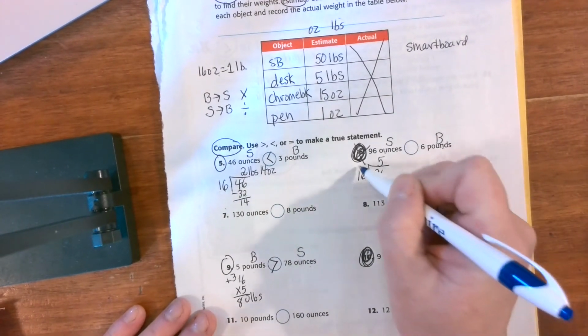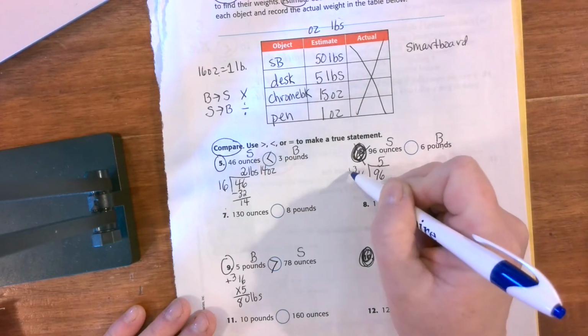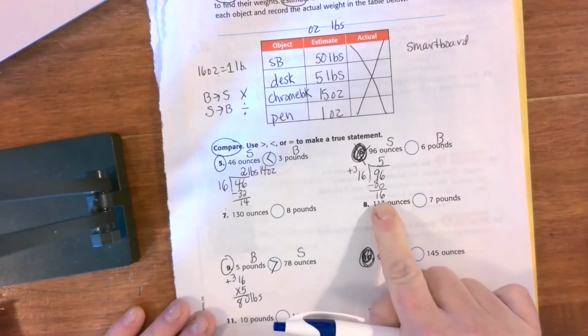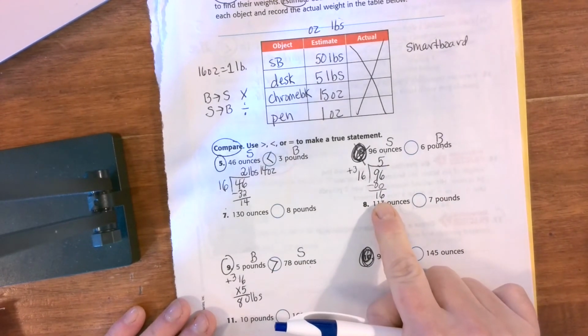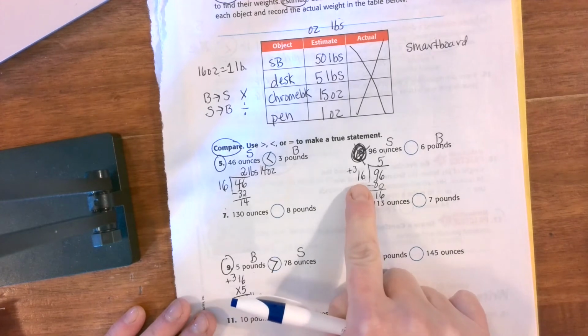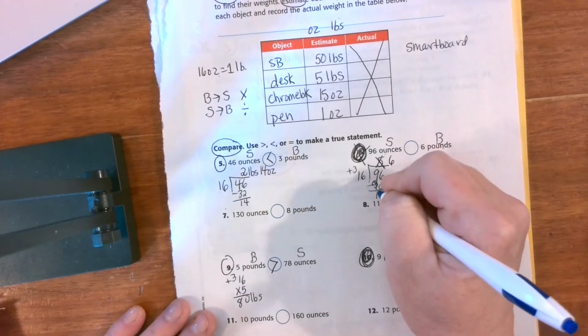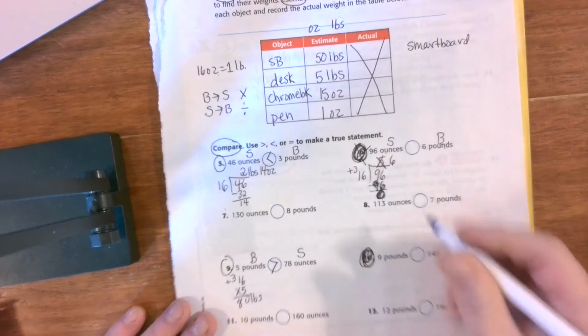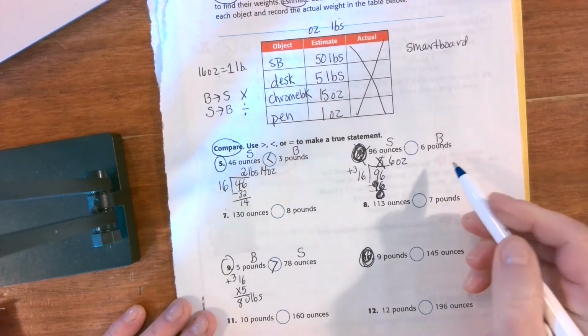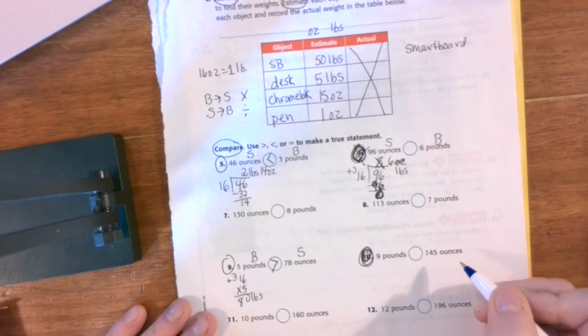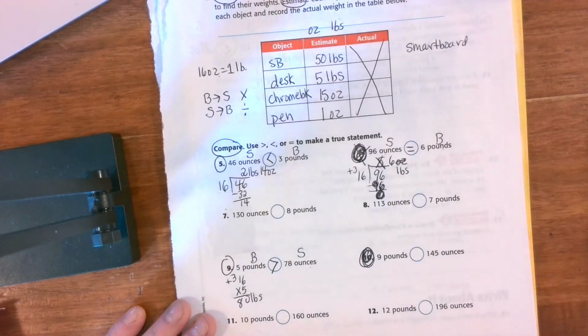5 times 6 is 30. 5 times 1 is 5. Plus 3 is 8. Oh, look, I have exactly 16 as my remainder. What's our rule? Your remainder can't be the same or bigger than your divisor. So I can get one more group, and that would give me 96, and that would give me a remainder of 0. So I have 6 ounces as compared, 6 pounds, sorry, as compared to 6 pounds, which is equal.